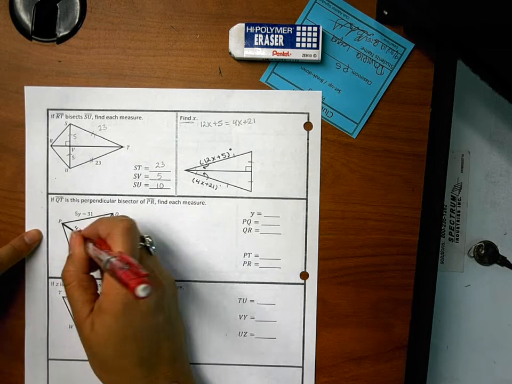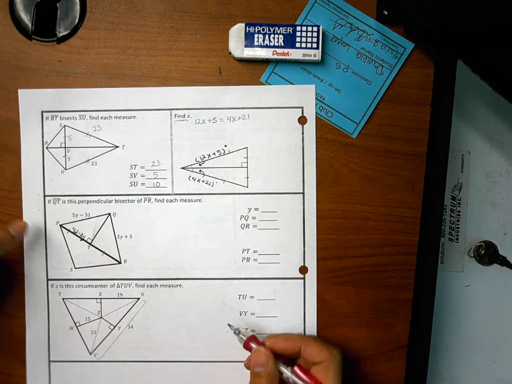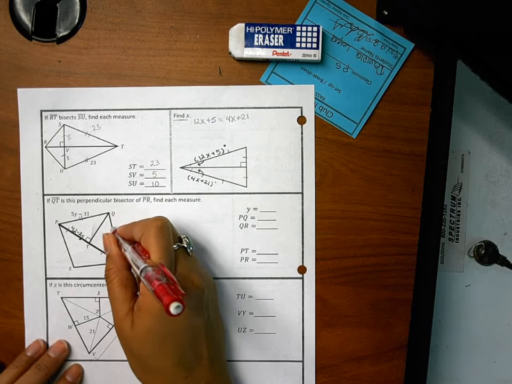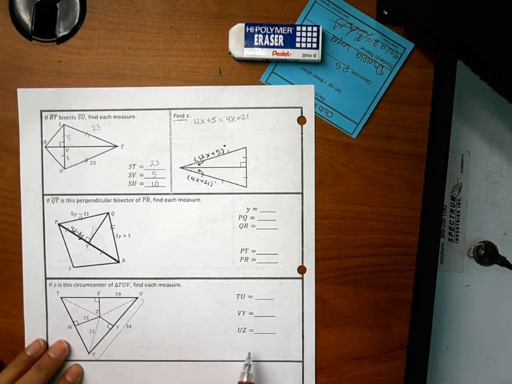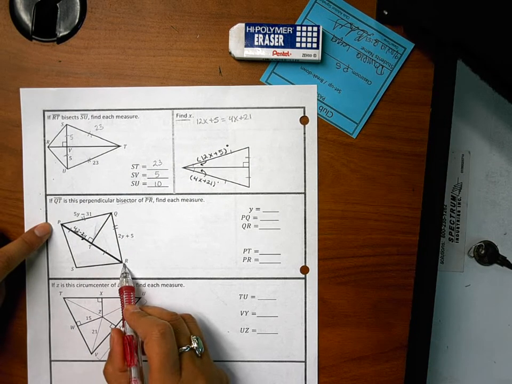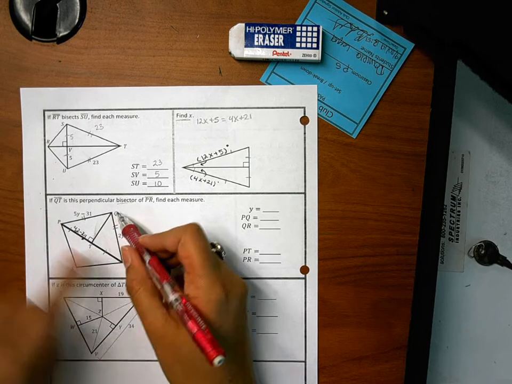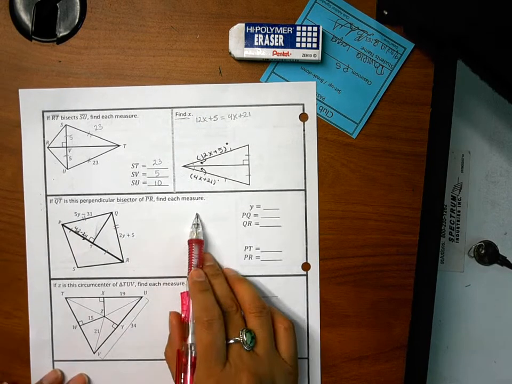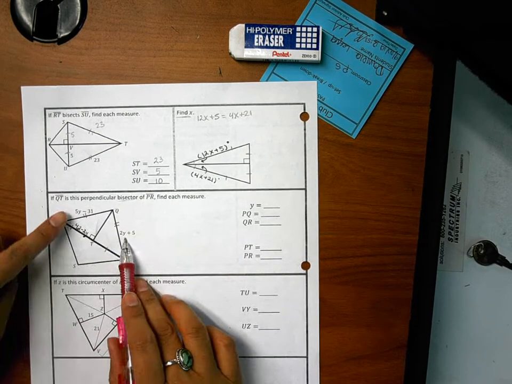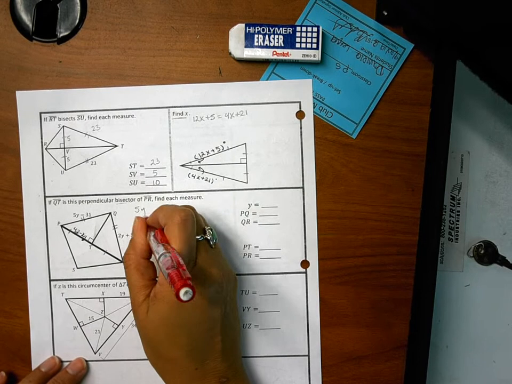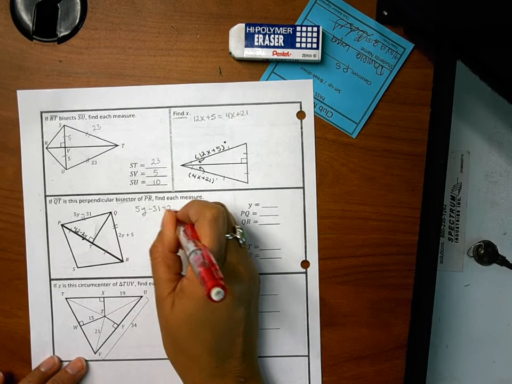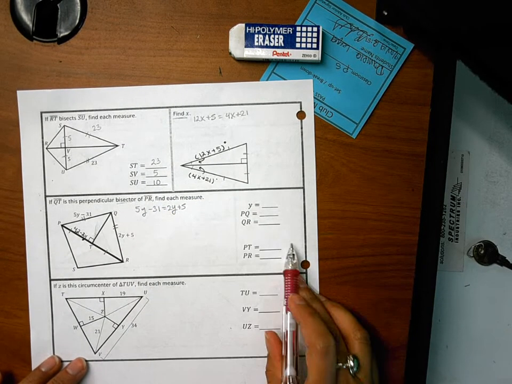QT is on the perpendicular bisector of PR. Okay, here's QT, and here is PR, which means that this segment is congruent to that, as well as that segment is congruent to that. And we know that because it said bisector, so we know it cut this in half, and then we know those are equidistant. Find each measure.